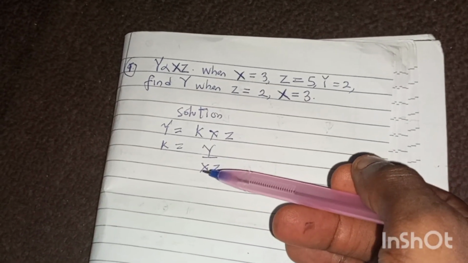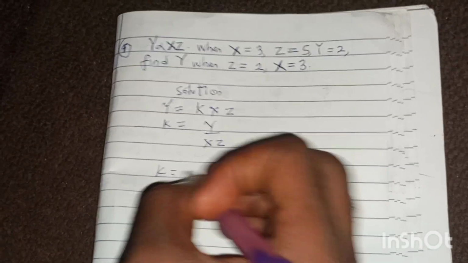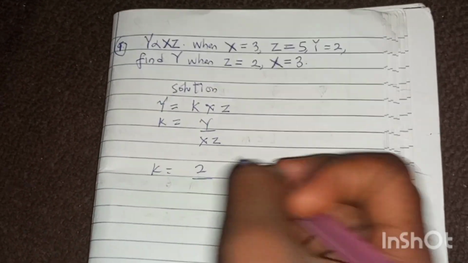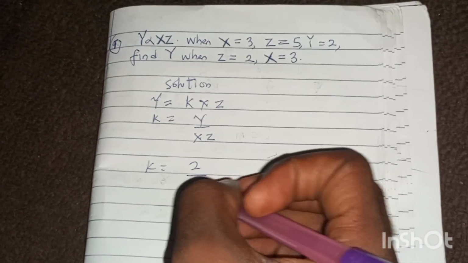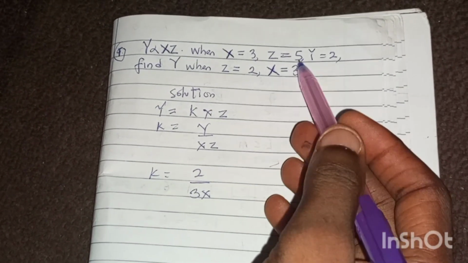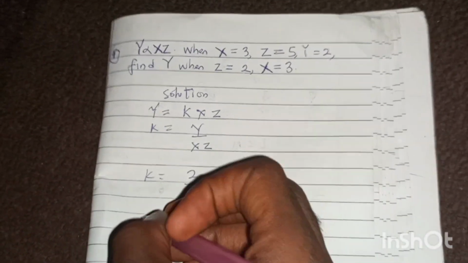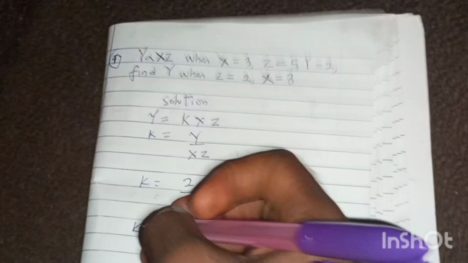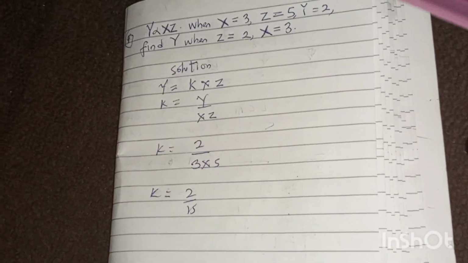X is 3, z is 5, and y is 2. So k equals 2 all over 3 times 5, so k is going to be equal to 2 all over 15. That's my k.